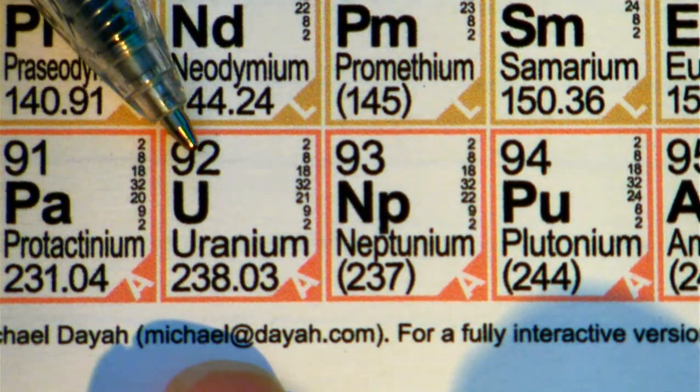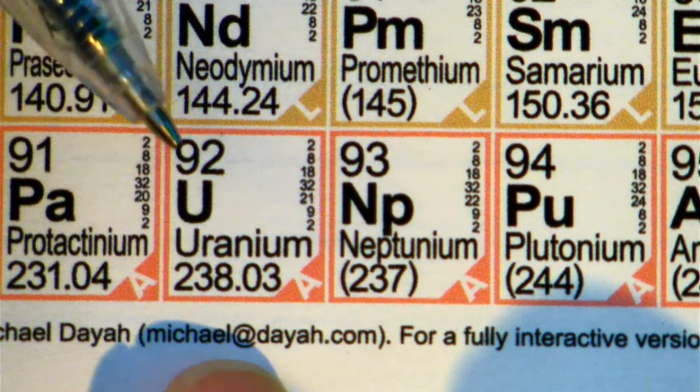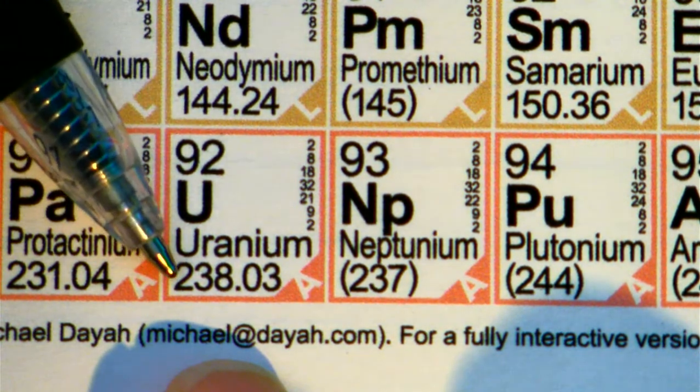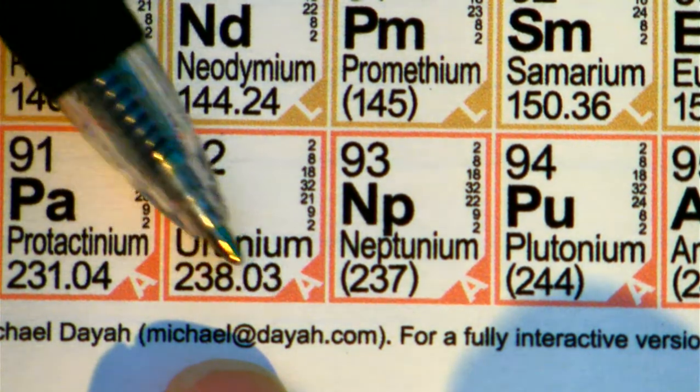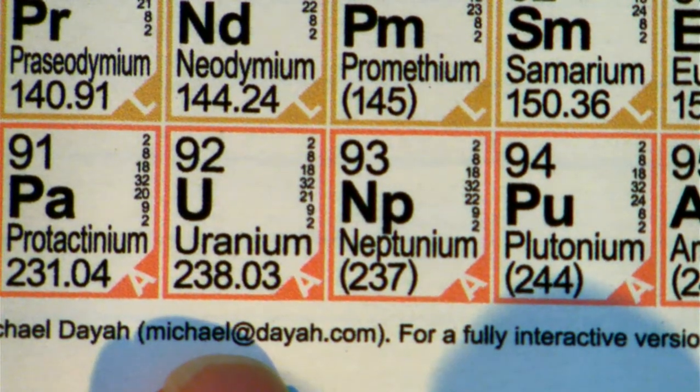The atomic number is always the number of protons. The atomic mass is the sum of the protons plus the number of neutrons. And the reason it's not an integer value on the periodic table is because this is an average based on the naturally occurring abundance of the different isotopes of uranium.